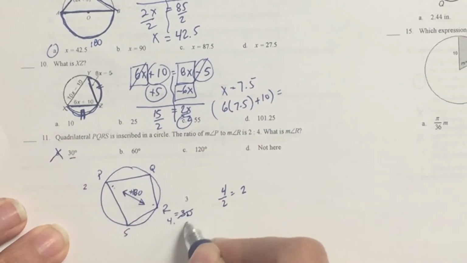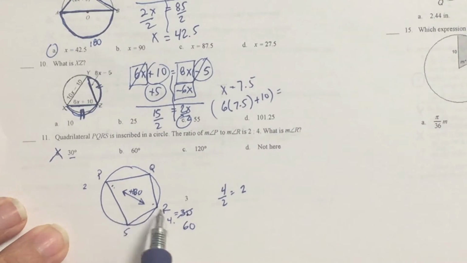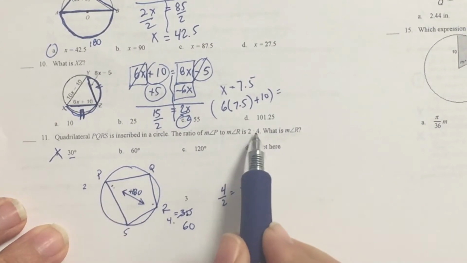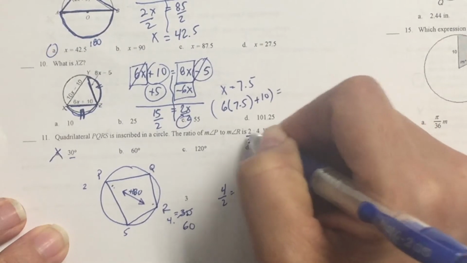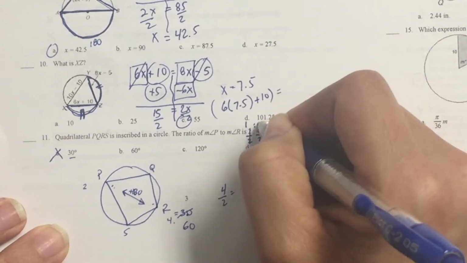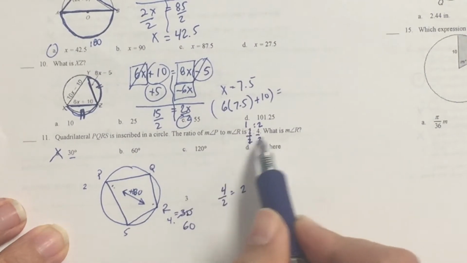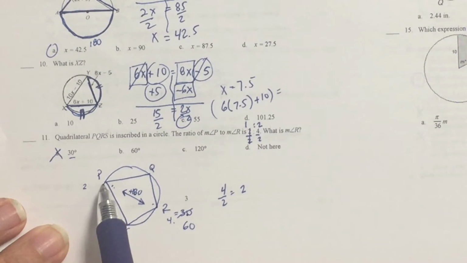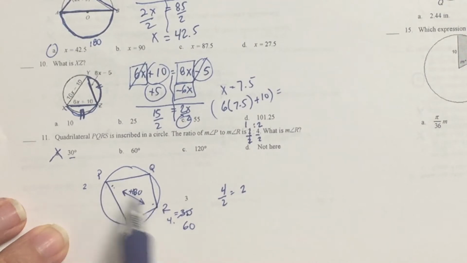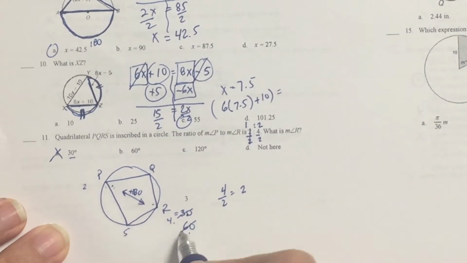Let's try 60. All right. So remember, R is always twice P because its ratio is 2 to 4. And we can say divide both sides by 2. It's going to give me 1 to 2. So we can simplify the ratio basically. So P to R is 1 to 2, which means R is twice as big as P. So if R is 60, then P has to be 30 because R has to be twice as big as 30, which is 60. But 30 plus 60 is 90. So 90 is not 180, so that's not it.